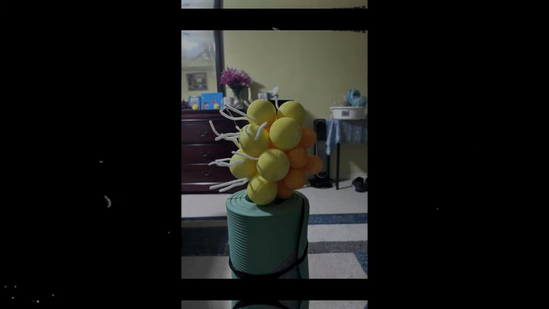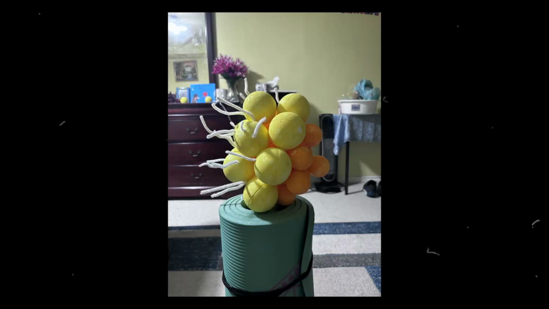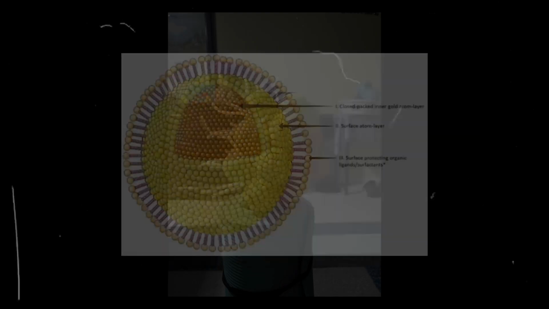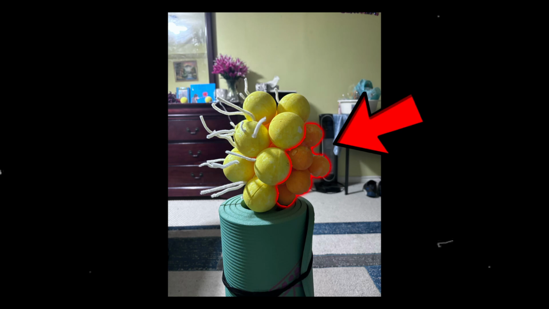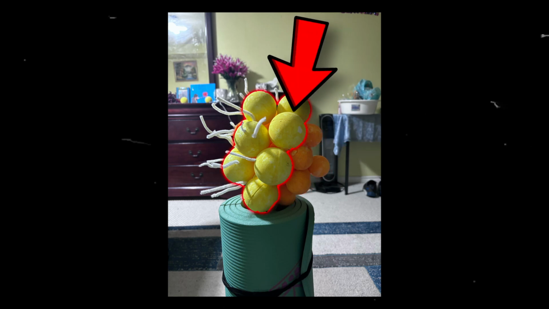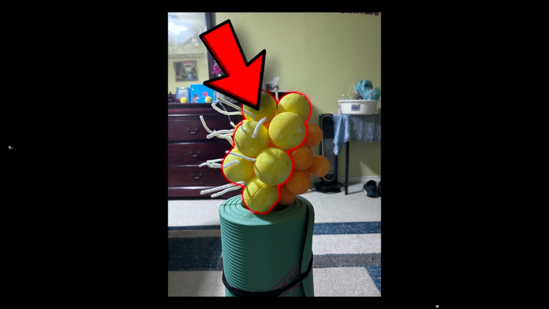But to get a clear visual of a colloidal gold nanoparticle, here's a 3D model of it in the real world. This 3D model is an open structure of a colloidal gold nanoparticle, where the inner orange balls represent the tightly packed structure of gold atoms within the center, and the yellow balls represent the gold atoms on the surface layer that are spread out evenly.